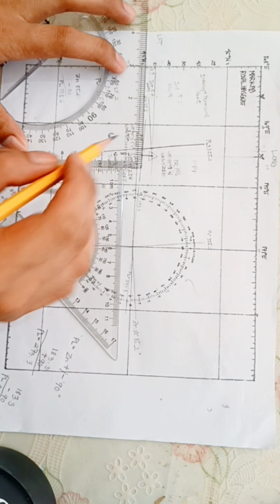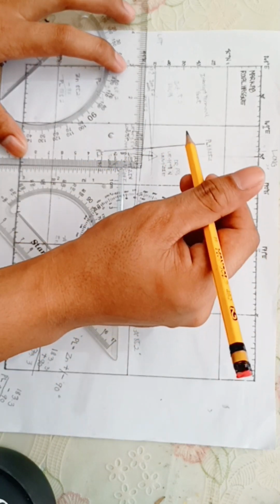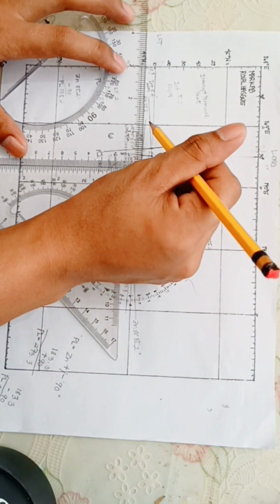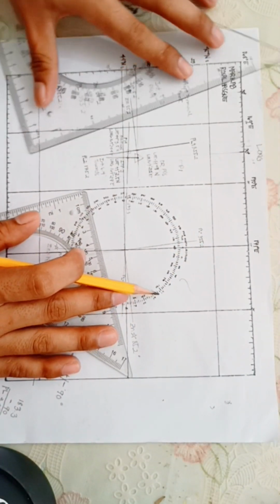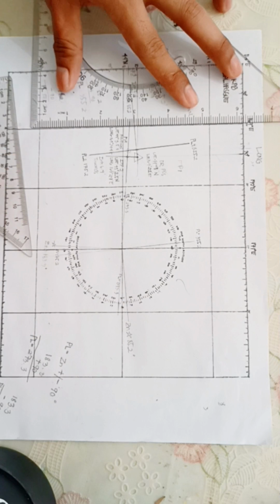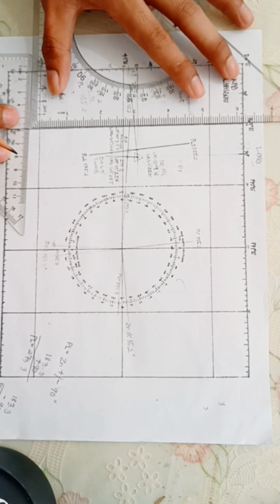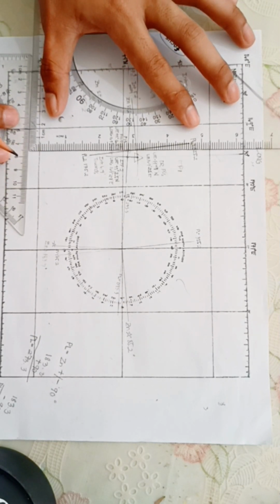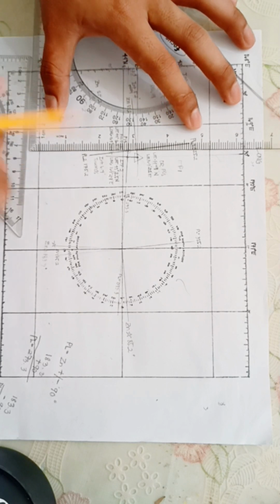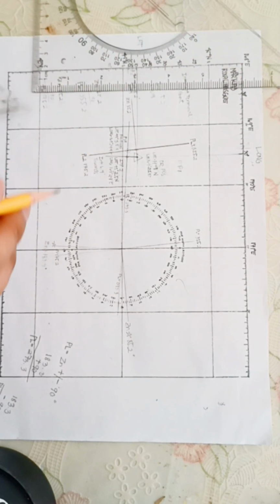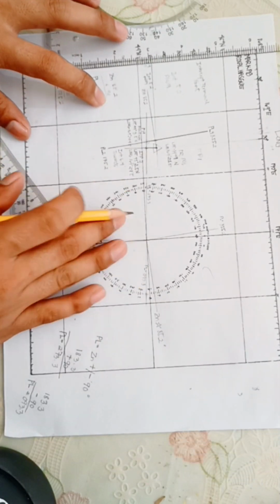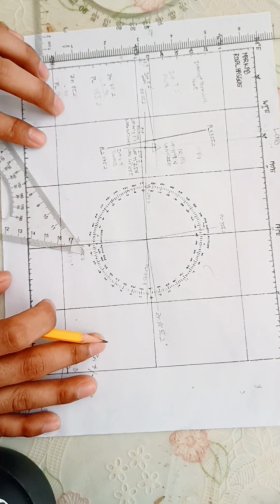So latitude 44 degrees and 3.5 minutes north. Then for our longitude, we'll bring it here with the intersection. So 169 degrees 24.4 minutes east. So that's all. Thank you.